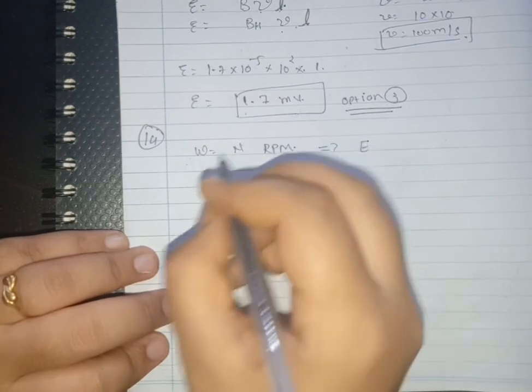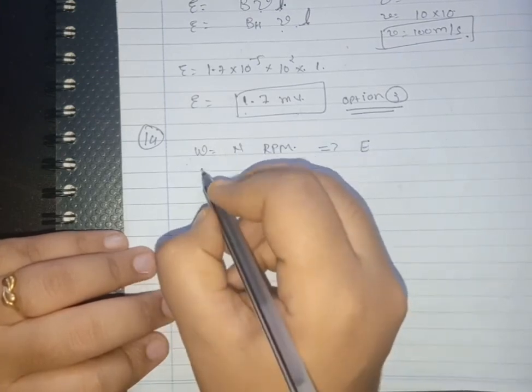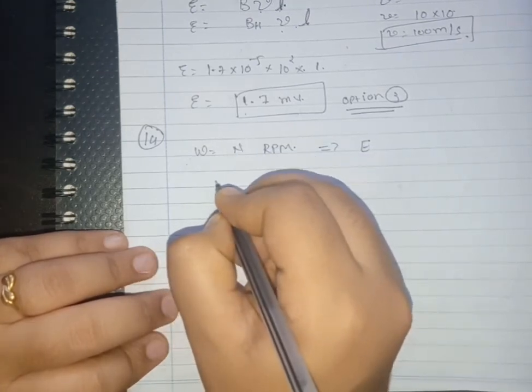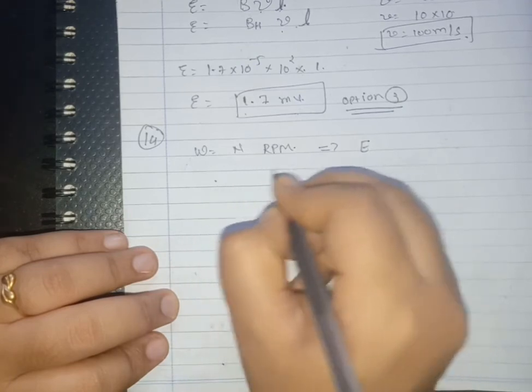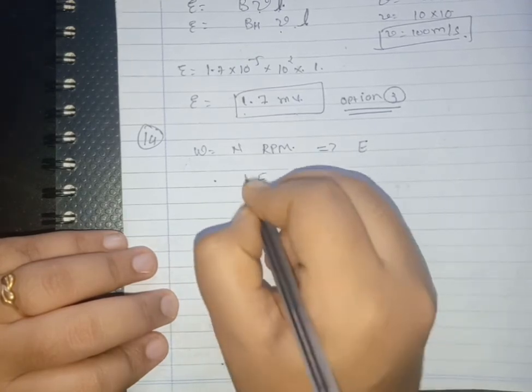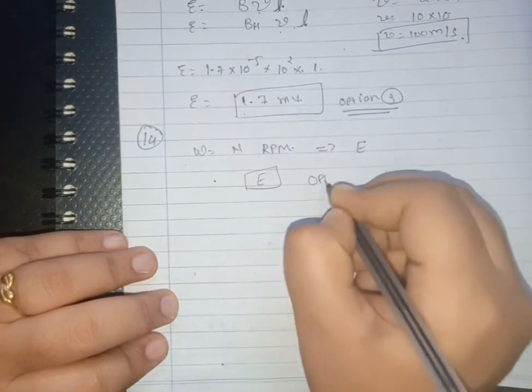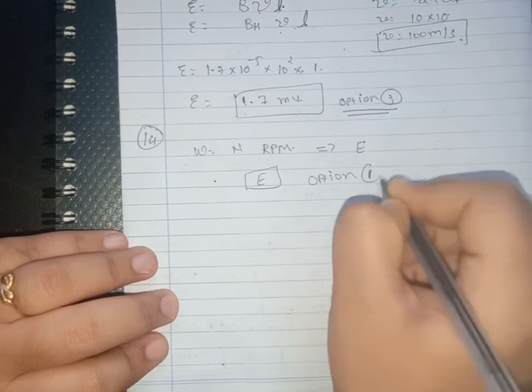Here, the EMF depends only on length of spoke and the angular speed. As both of them are remaining constant, the EMF will be same, that is E. So option 1 is correct option.